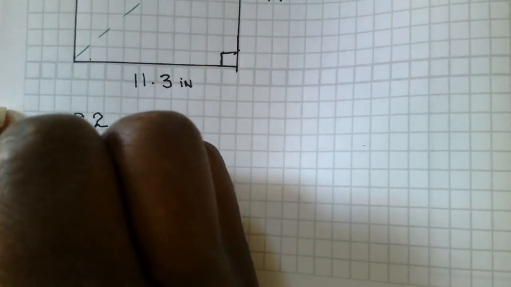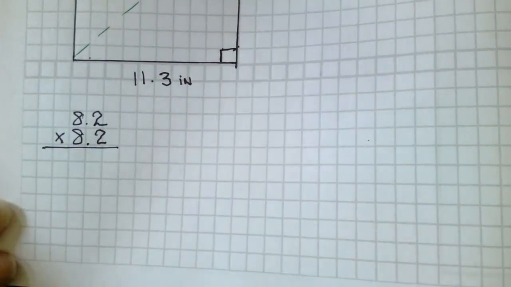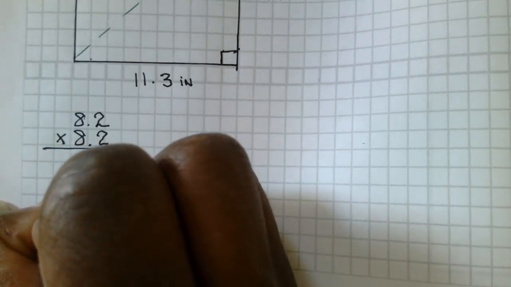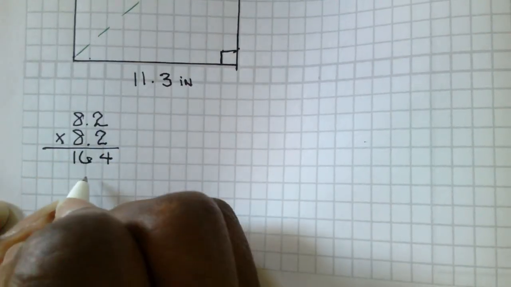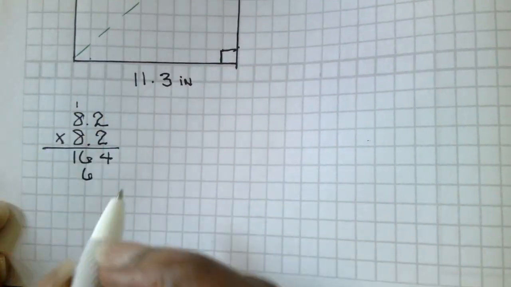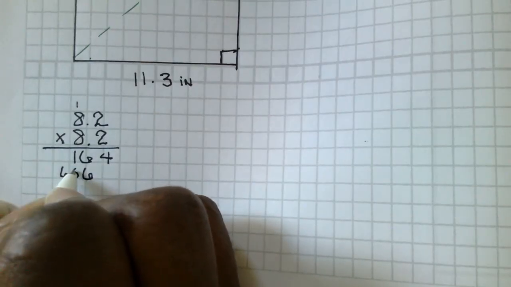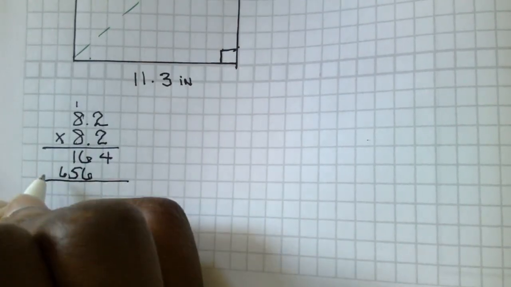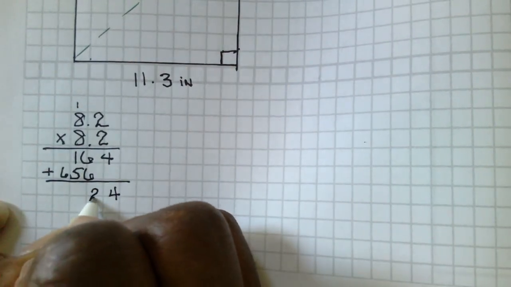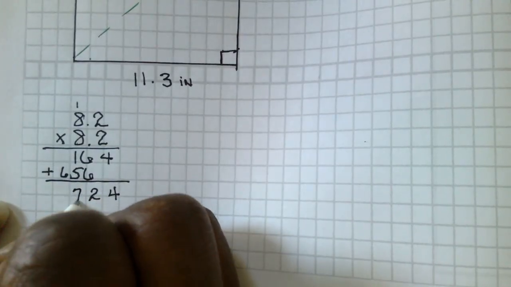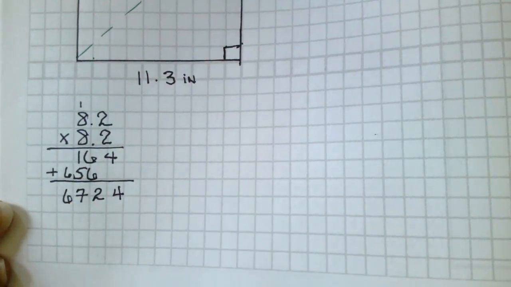8.2 times 8.2. So you have your 2 times 2, that gives you 4. 2 times 8, that gives you 16. 8 times 2, that gives us 16. Carry the 1. 8 times 8 gives you 64 plus 5. That gives me 65. Add those two together. You got your 4. 12, carry the 1. 6, 1 makes 7. And 6.